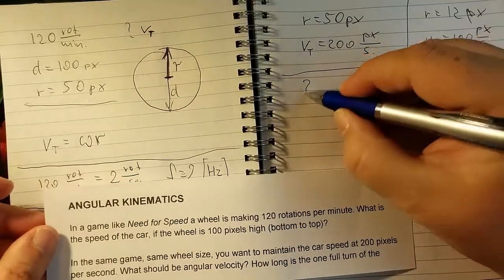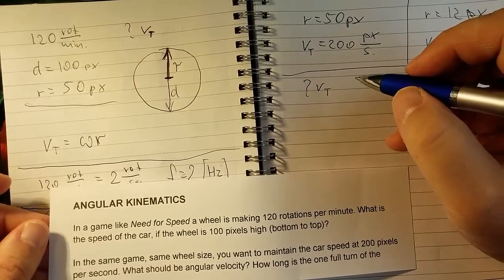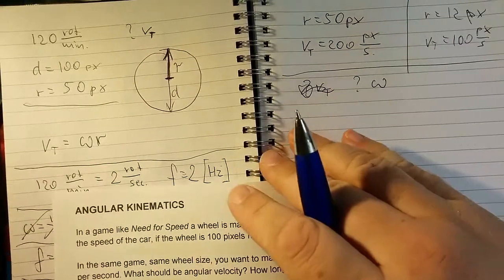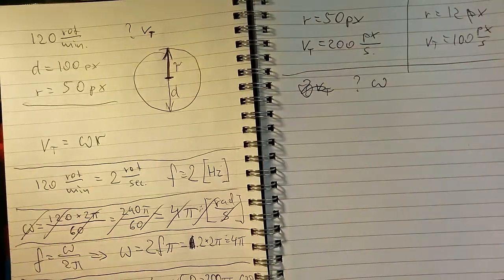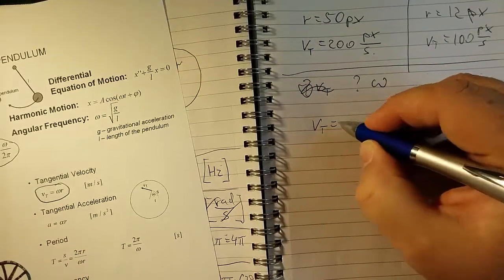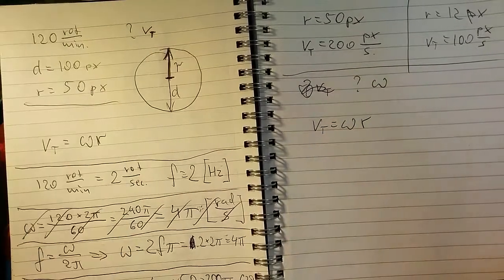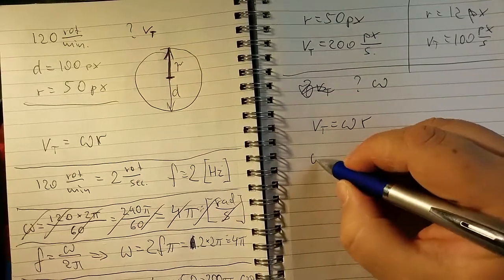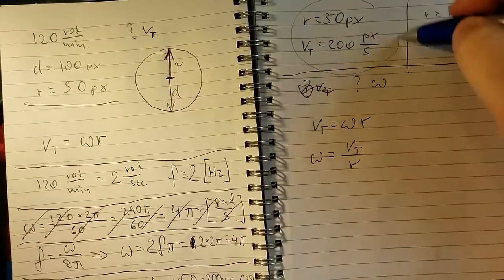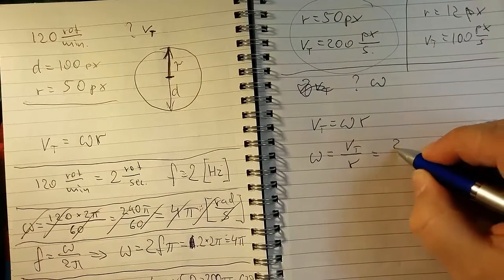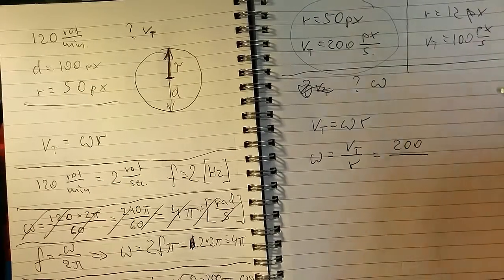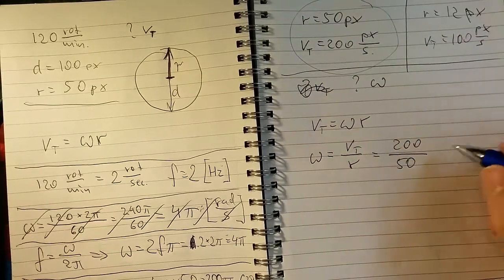The question is about what should be angular velocity. So the question is about omega, and we once again are going to use the same formula for the tangential velocity. Tangential velocity is omega r. If it is, then omega equals Vt over r. So for this exercise, Vt was 200 pixels per second, and r was 50 pixels.